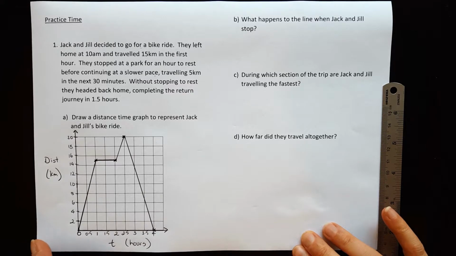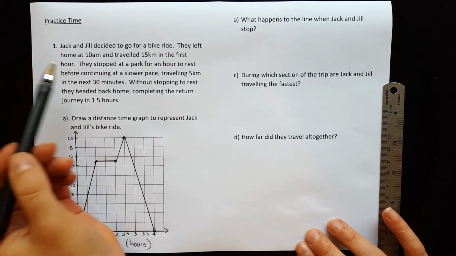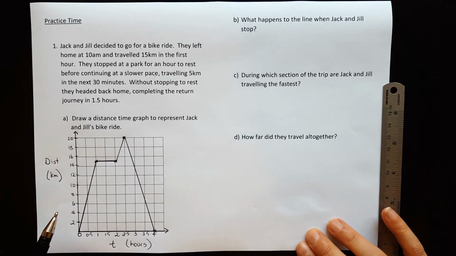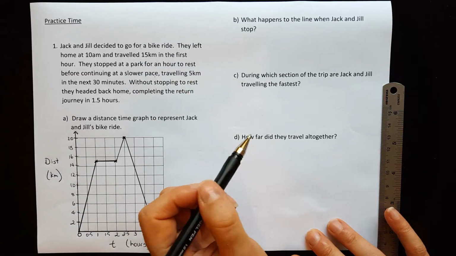So when you're doing one of these questions, try to do it like I've just done, breaking it down section by section, drawing each part one thing at a time. Makes it much easier. Okay, so let's see if we can use our graph here to answer some questions.